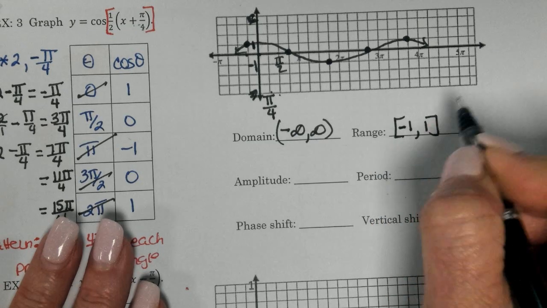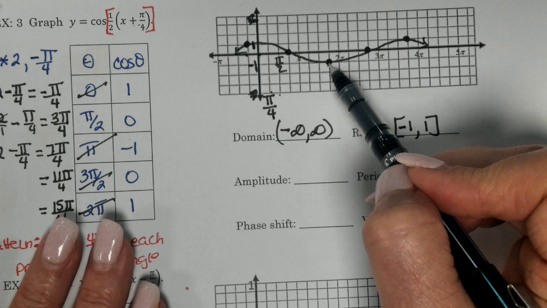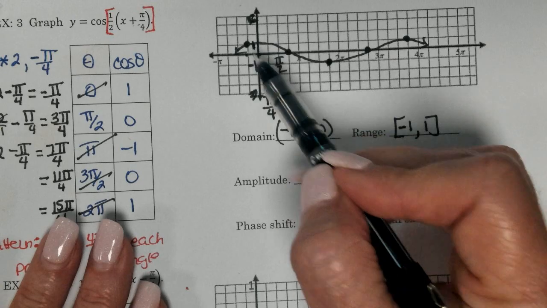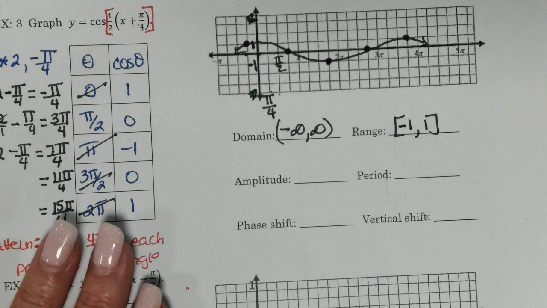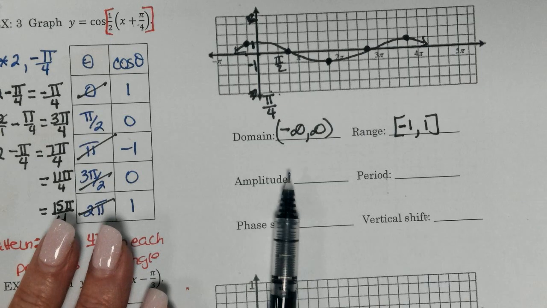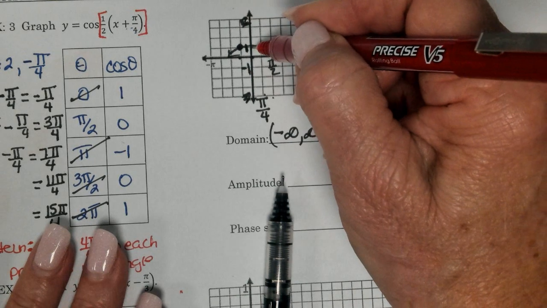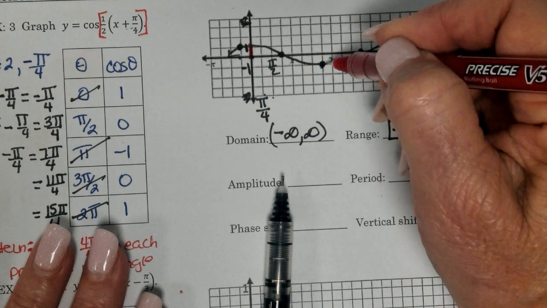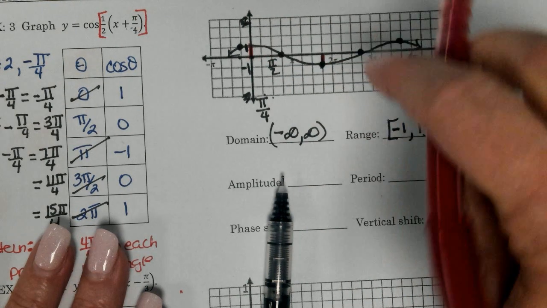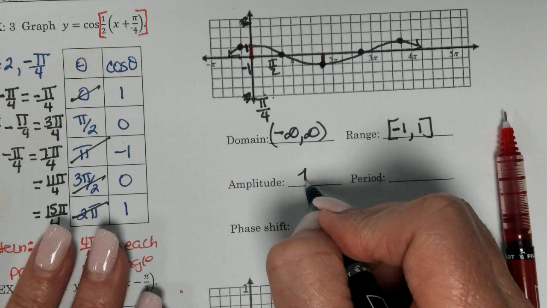So we're still, lowest point is negative 1, highest point is positive 1. Our amplitude didn't change because we didn't change anything vertically. So our amplitude is still 1.